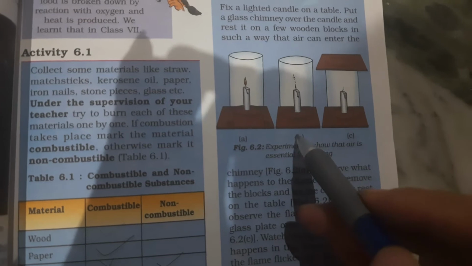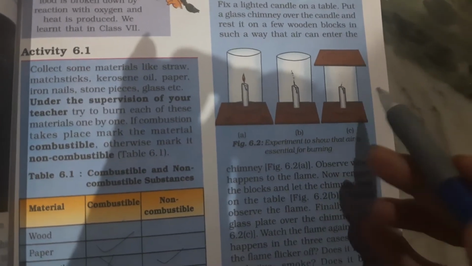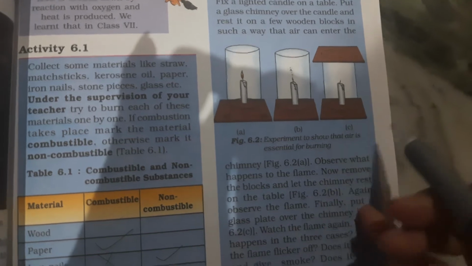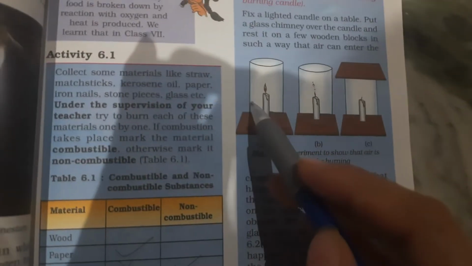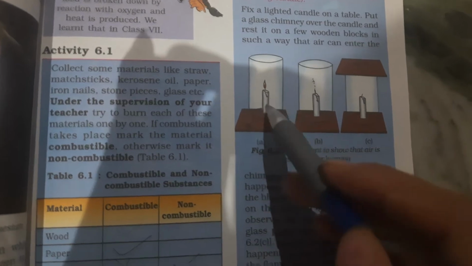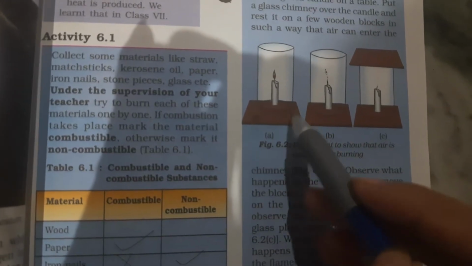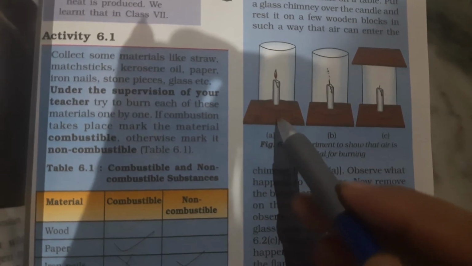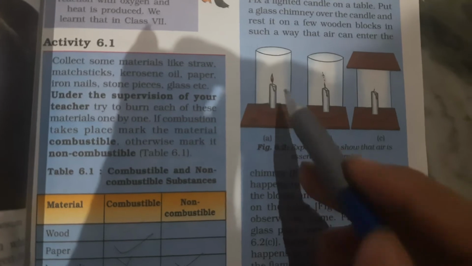wooden block. Now we see that in conditions B and C the candle is not burned, but in condition A the candle burned with a flame. Why? Because in this condition there is a small space, and air is passing into the jar through this small space.